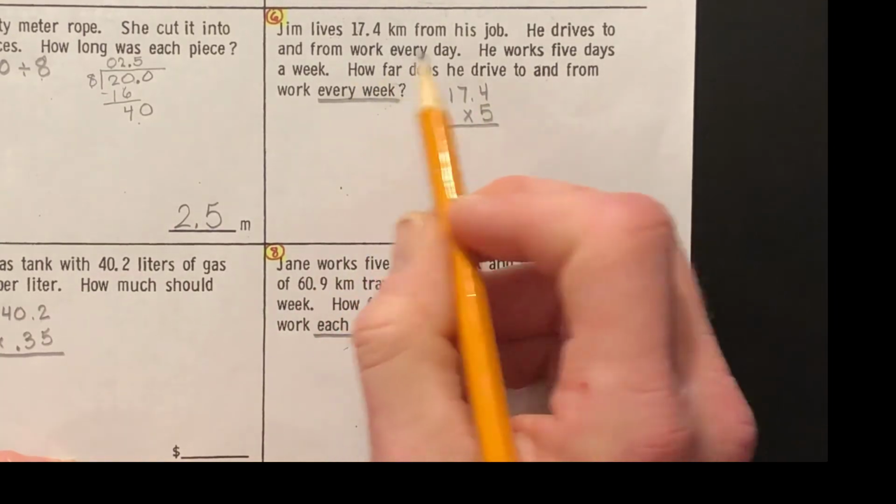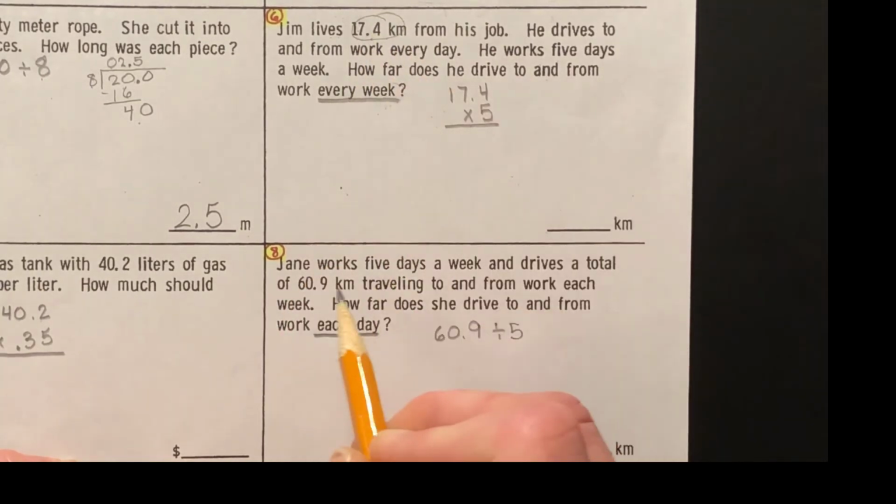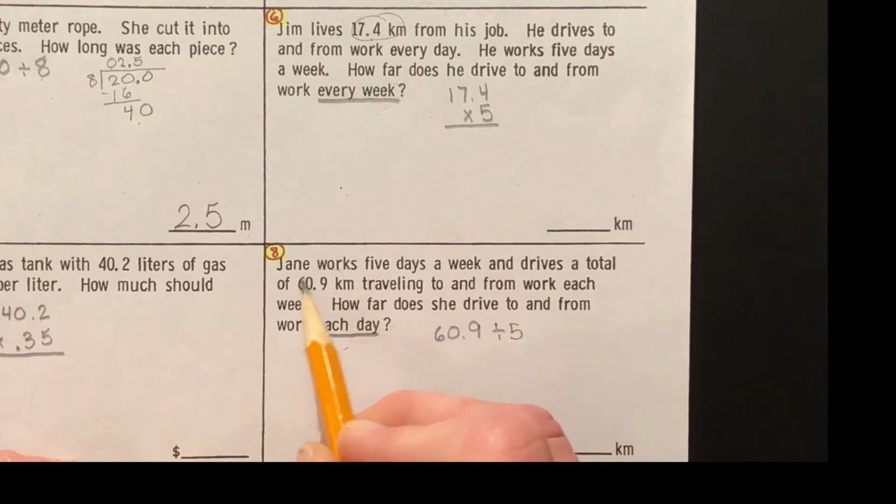So let's see what information we're given. This is how far he lives from his job. And this is how far she lives from her job.